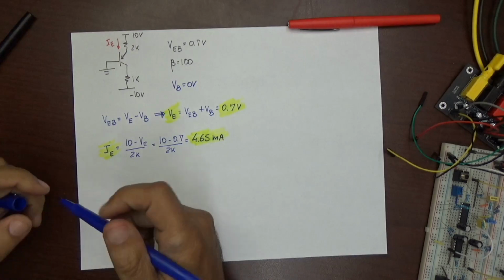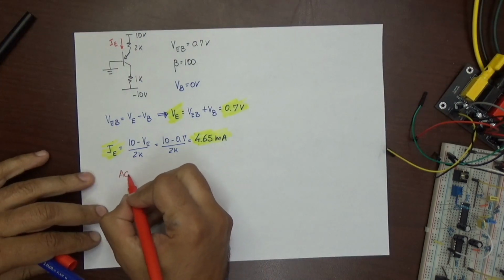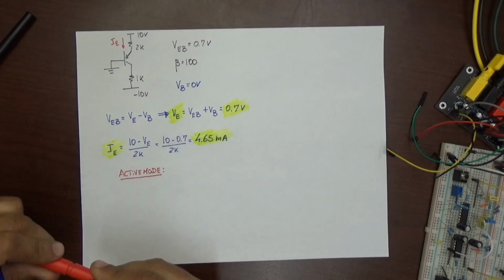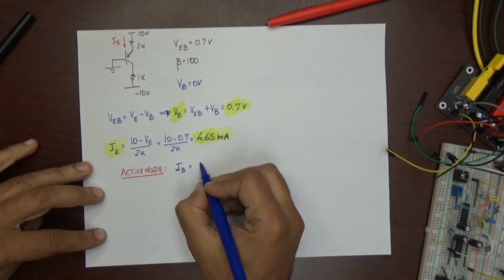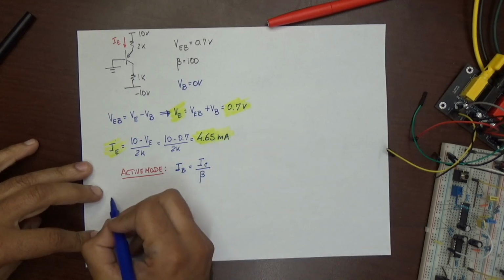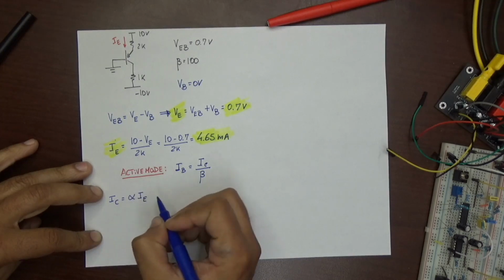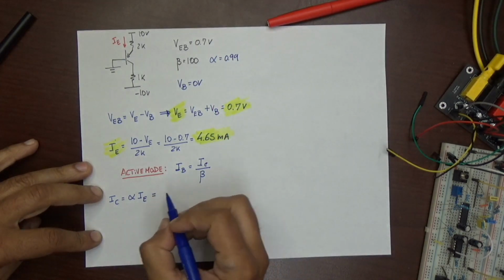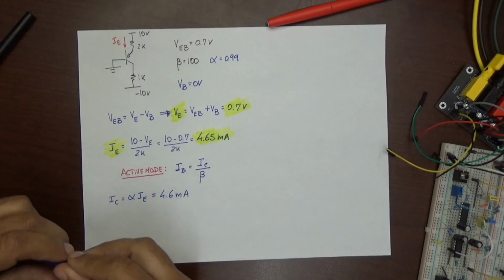We need to make a couple of assumptions. Let's assume that the transistor is in active mode, and then we'll confirm that assumption later on to see if it's a good assumption. In active mode, our beta is 100. So the current that flows through the base relates with the current that flows through the collector by this formula. And the current that flows through the emitter is equal to that IC divided by alpha. Alpha is related with beta and it's equal to 0.99. So with these I know IE, the current flowing through the emitter. So the collector current is 4.6 milliamps.